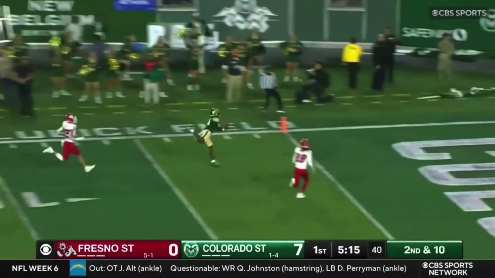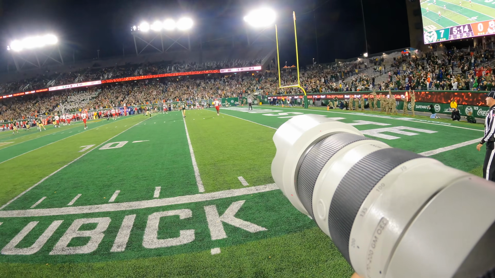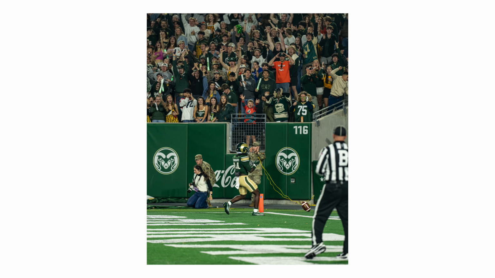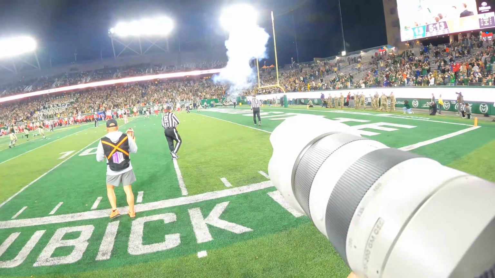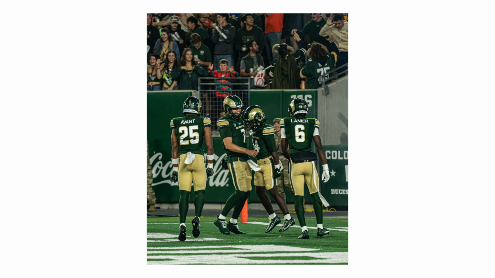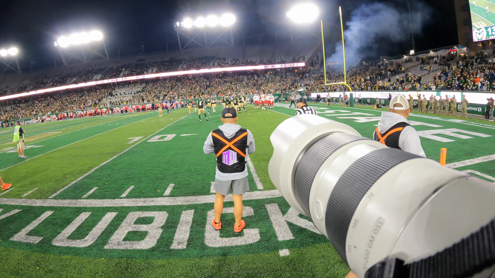Target out of the backfield, it's caught. Touchdown, Colorado State. Danny Kennard, a freshman running back, 29 yards at Colorado State. A great start in a game where they need it.